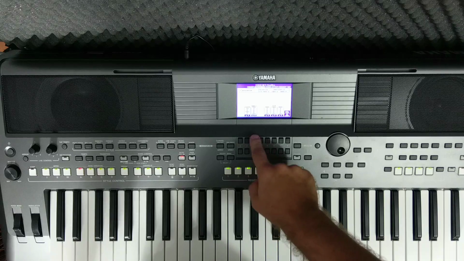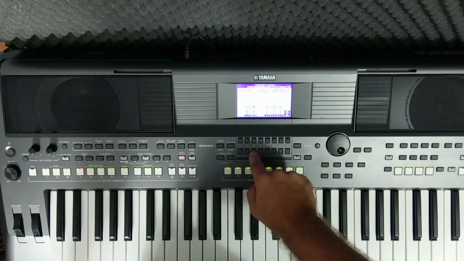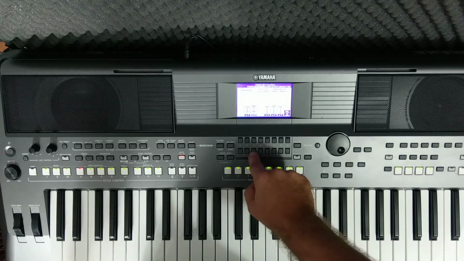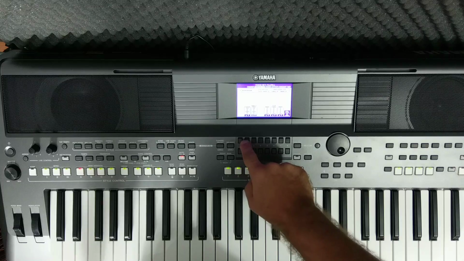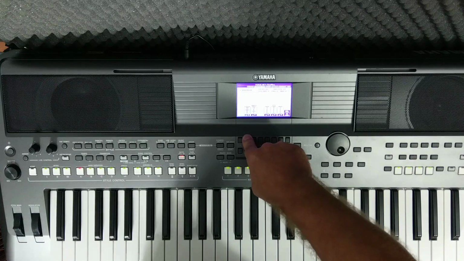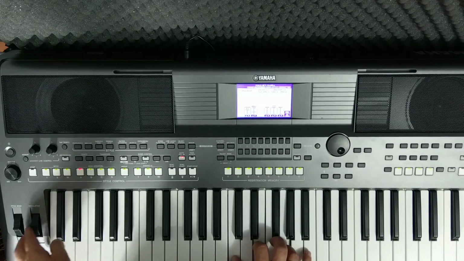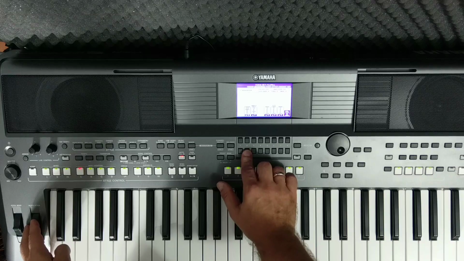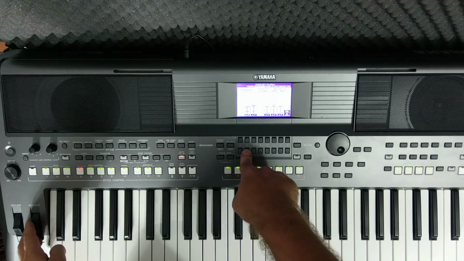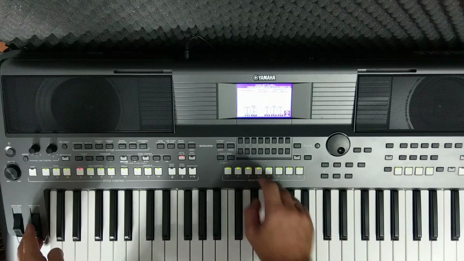Alright, and the filter works exactly in the same way. So if you have 64, nothing will happen with the amplitude. And if you go up with the filter, there will be more bright sound. And if you go down with the filter to the maximum level, it will be 0, so the sound will be muted because we cut the upper frequencies and leave only the lowest.